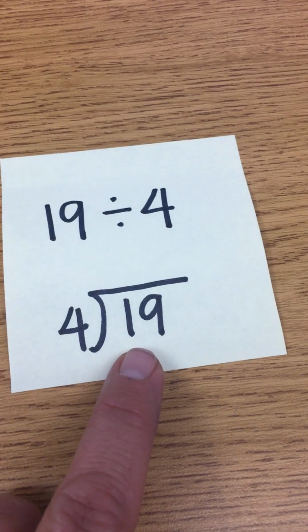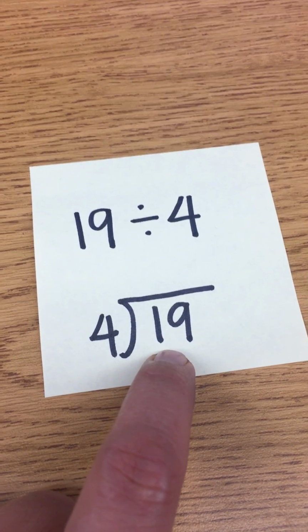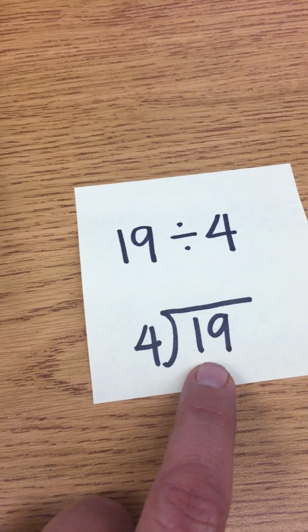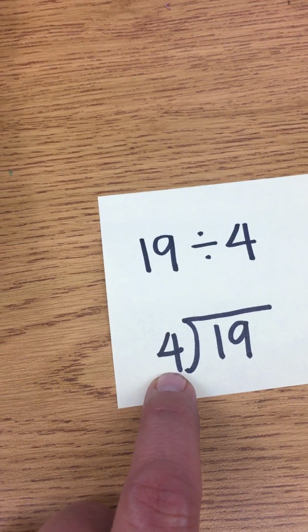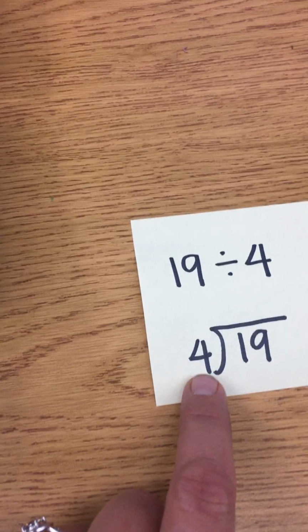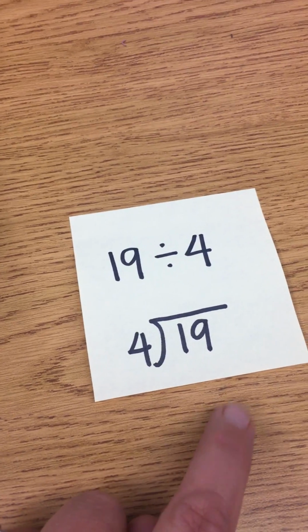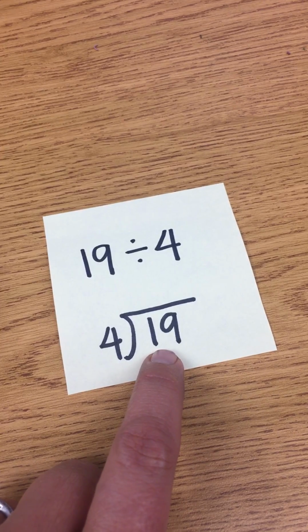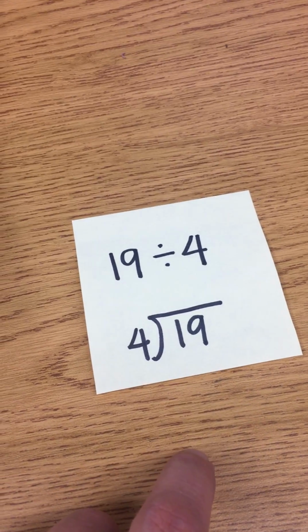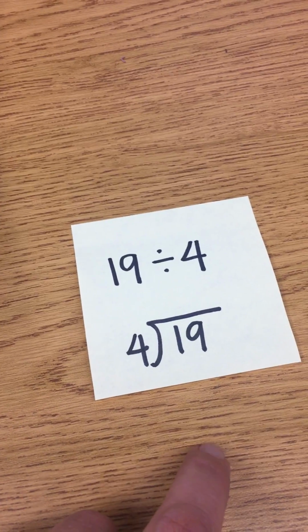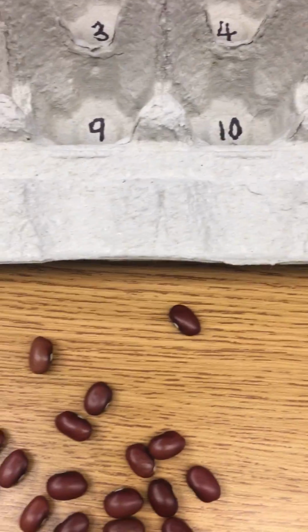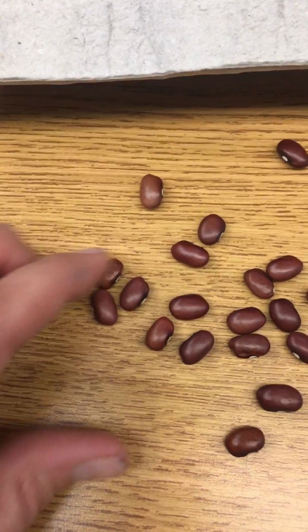I'm trying to see how close I can get to 19 without going over. So I'm going to think about my friendly multiples of 4. I have 4, 8, 12, 16, 20. Oh wait, 20 is too big. Let me go back to 16. 4, 8, 12, 16. 4 times 4 is 16. That makes it a lot faster.